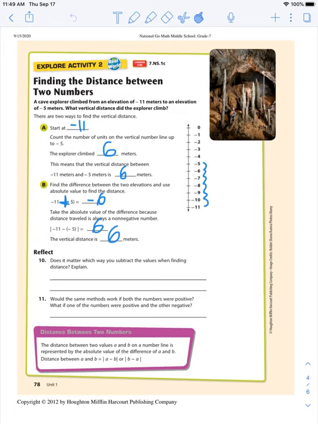So let's say the cave explorer started at -11 and they moved to +5. Now, if we're on a number line, we have -11 here. So 0 will be somewhere here, and then 5 will be somewhere here. We count until we get to 5. We're going to move 11 here and then 5 this way. So then our answer would be 16.